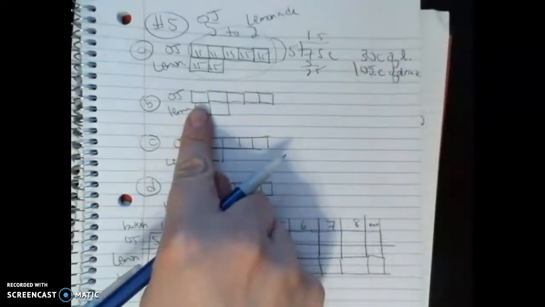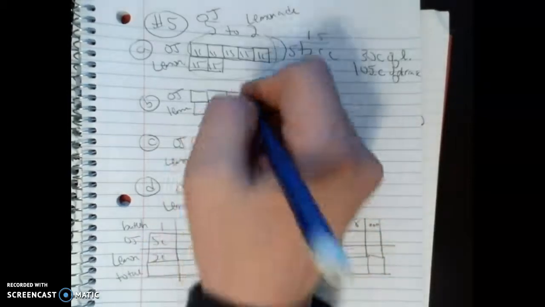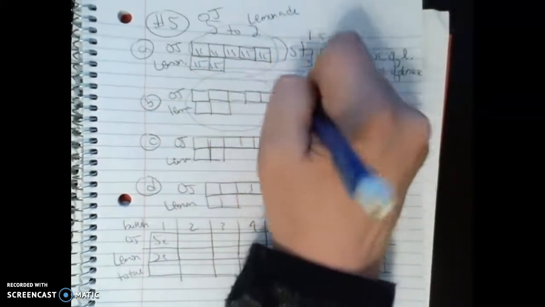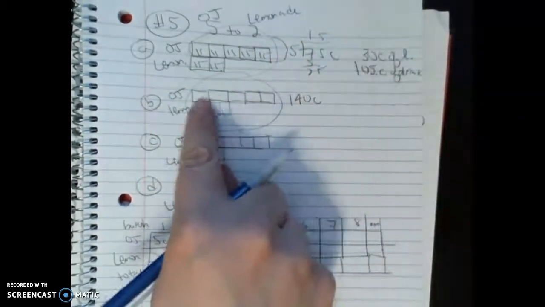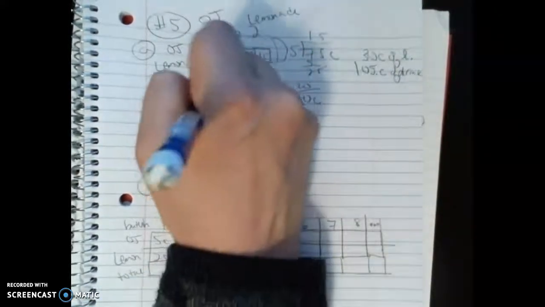Okay, let's look at letter B. How much orange juice and lemonade should you use to make 140 cups total? So the total is 140, and we have 7 strips. So divide by 7. Each strip is worth 20.